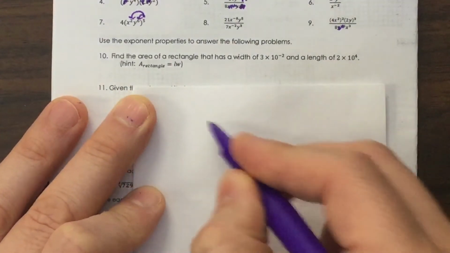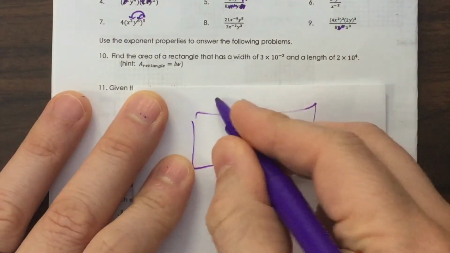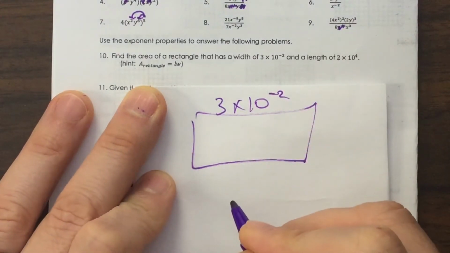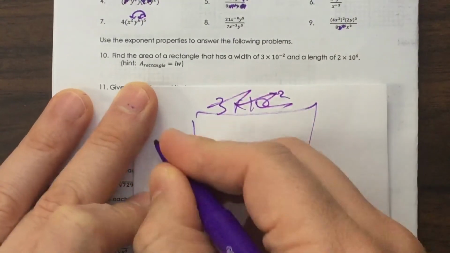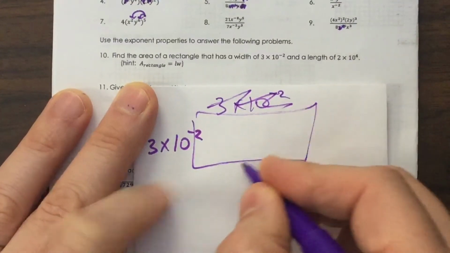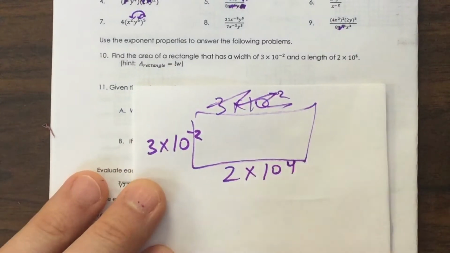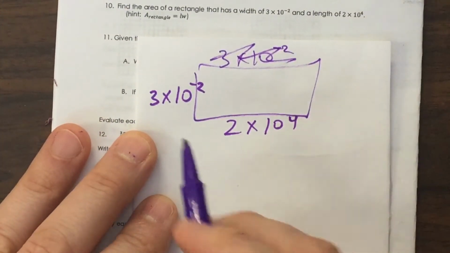Okay, so let's go ahead and draw a rectangle. We have the length of 3 times 10 to the negative 2. Actually that was the width, sorry about that. Let's just start over. We have 3 times 10 to the negative 2, and the length is 2 times 10 to the 4th.